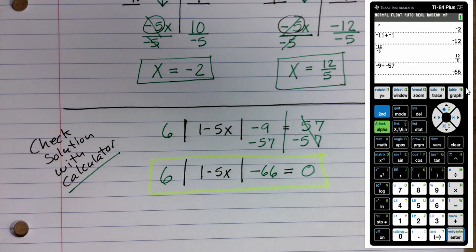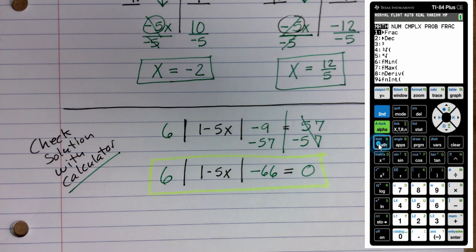Now I'm going to go to my calculator. I'm going to hit y equals, right? That pulls up your graphing function. And now we're going to type this in. So I'm going to type in my 6. And if you've never entered an absolute value equation into your calculator, you want to hit the math button to get your absolute value option.